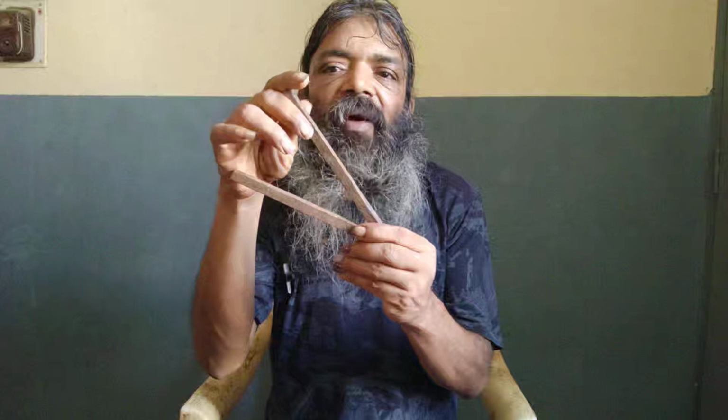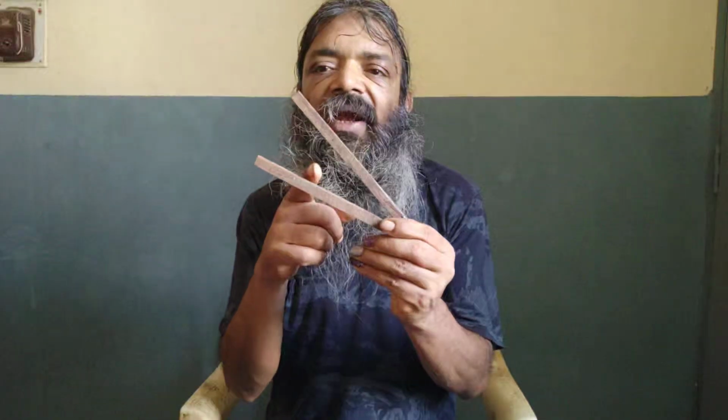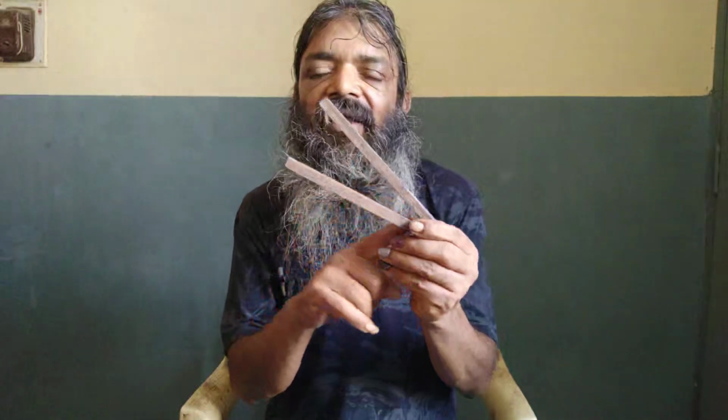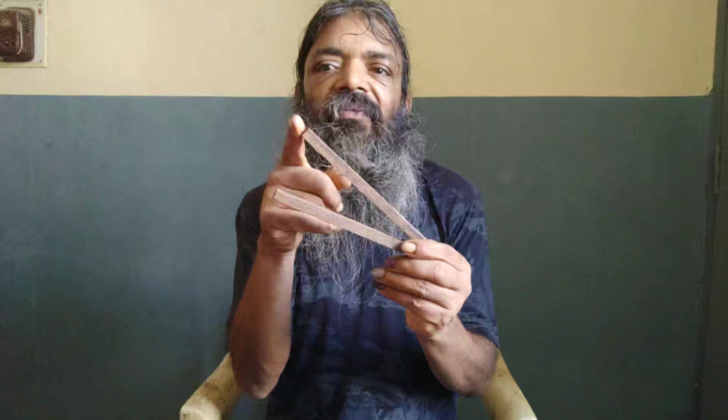Consider this is the ith part, where the angle is delta theta i. This angle is very small because I have divided into n parts. This is radius r. But radius r can also be a function of theta.